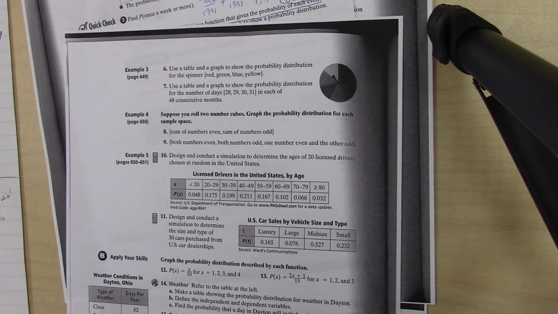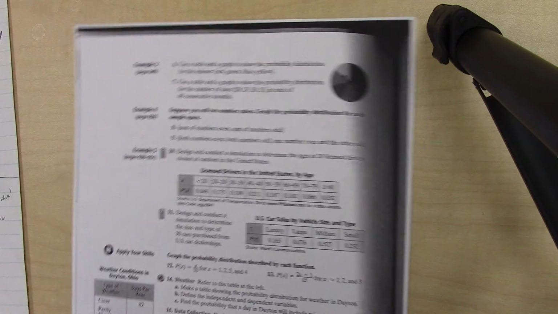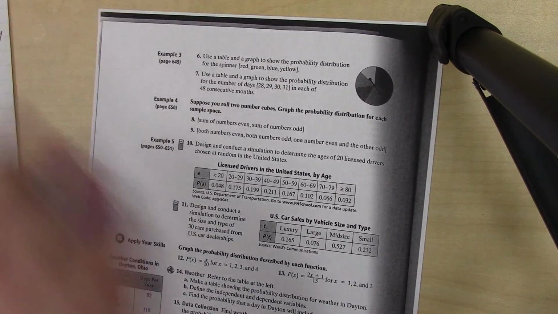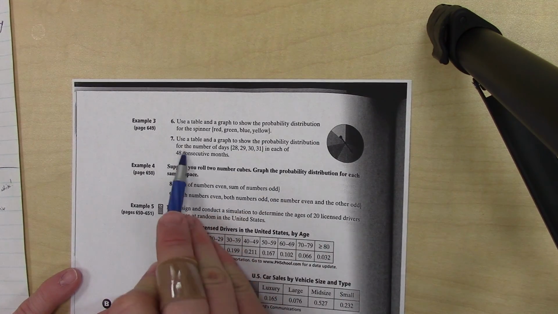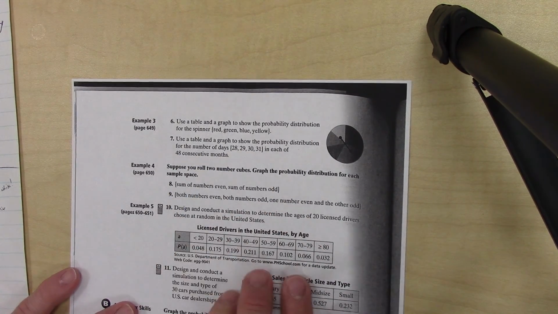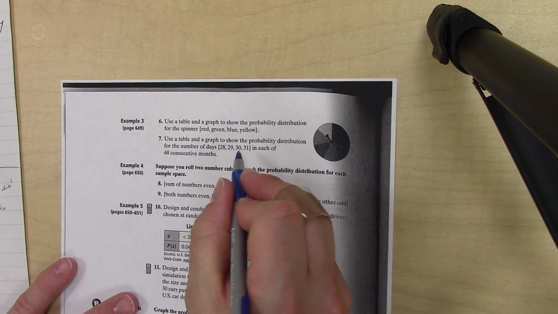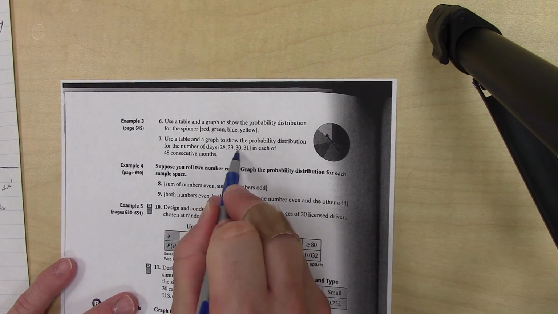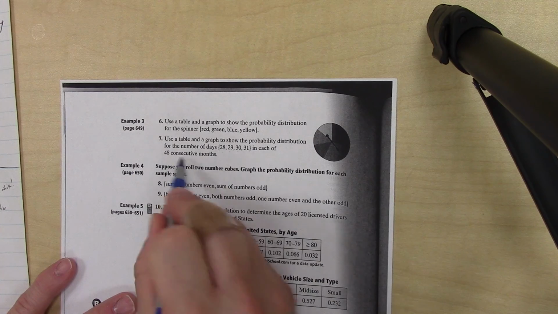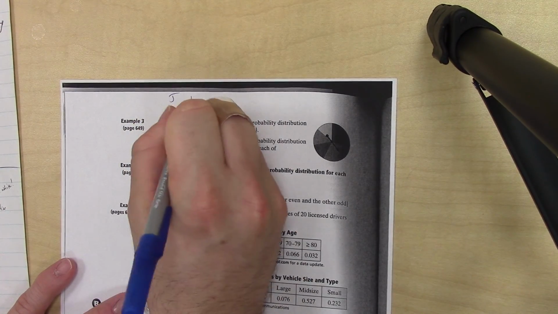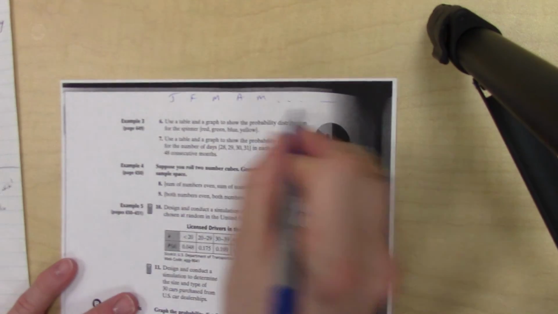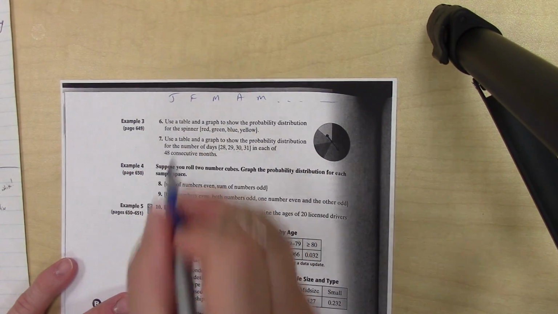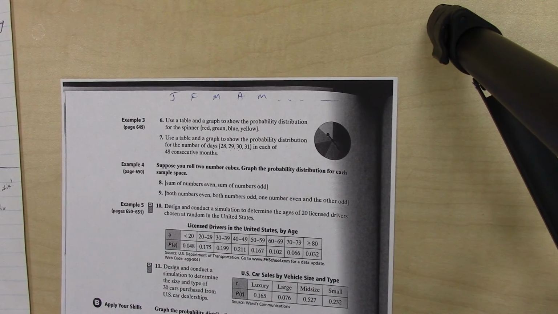If you look at number 7 here and then on the homework here, I'll pull this out from under it so it's not confusing. Number 7 in the homework says use a table or graph to show the probability distribution for the number of days in each of the 12 consecutive months. Well, the number of days, 28, 29, 30, 31 in each of 12 consecutive months, if you can just figure out January, February, March, April, May, and so on, go through how many days are in each one, then you'll set up your probability table again to look like the one that I showed you a few minutes ago.